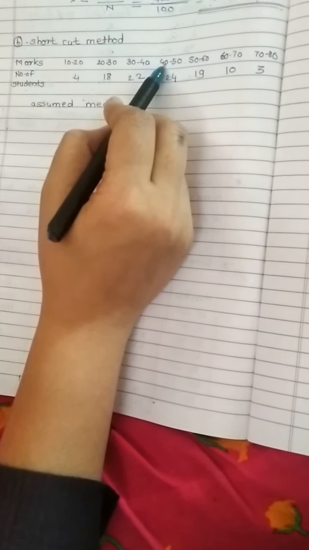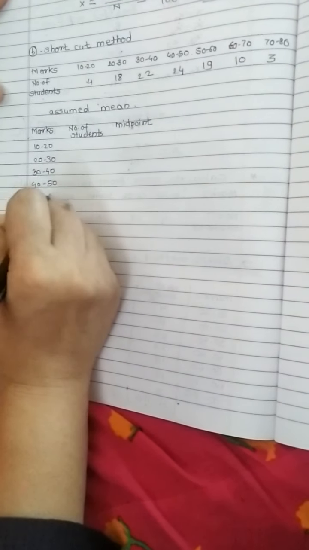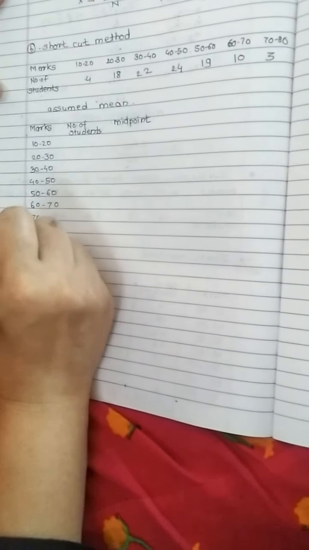Okay, so we will first write this data in table format, that is marks, number of students, midpoint. Marks are 10 to 20, 20 to 30, 30 to 40, 40 to 50, 50 to 60, 60 to 70, 70 to 80.